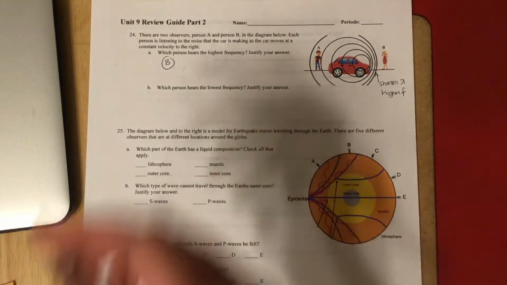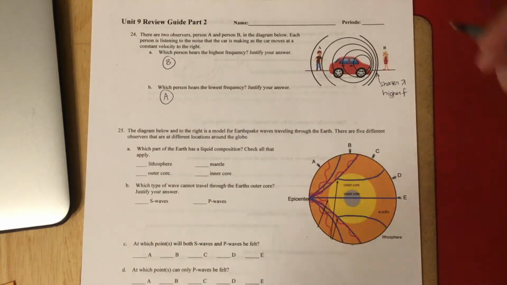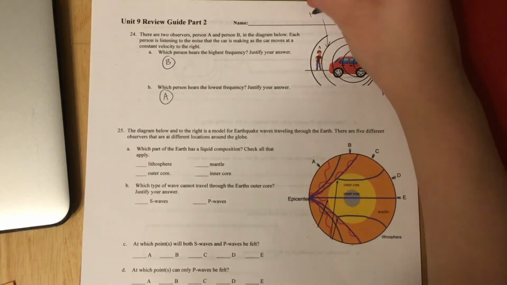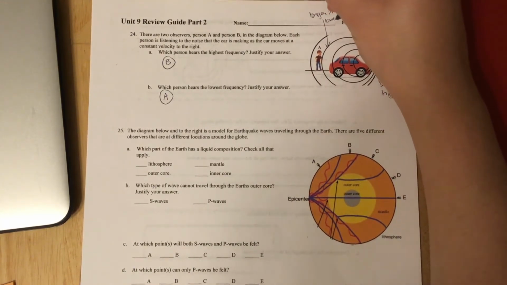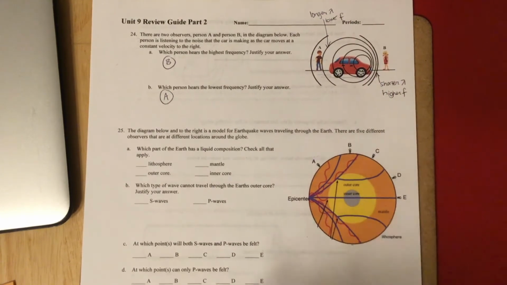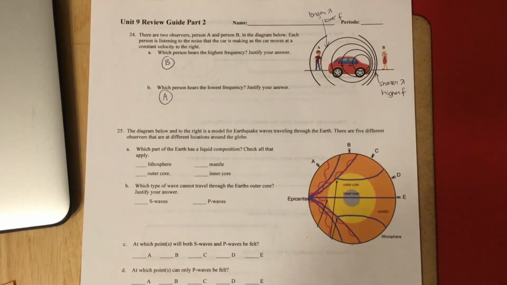Okay, well, I guess then this is just the opposite. Person A has the lower frequency because they have the longer wavelength. Lower frequency. The thing they have in common, however, is it's sound in both cases, and the speed of sound is 340 meters per second in air, no matter what source is making that sound.